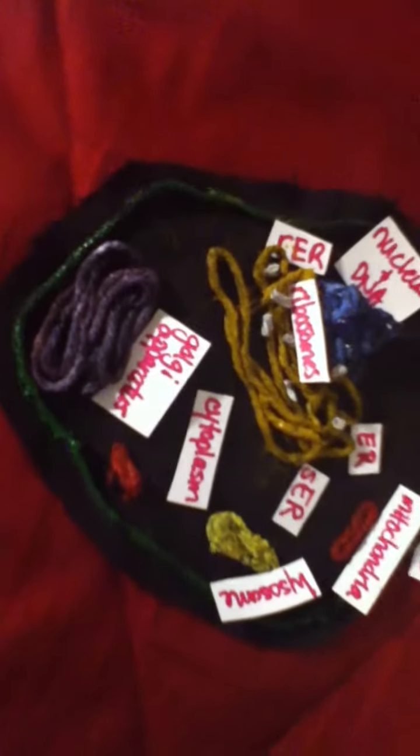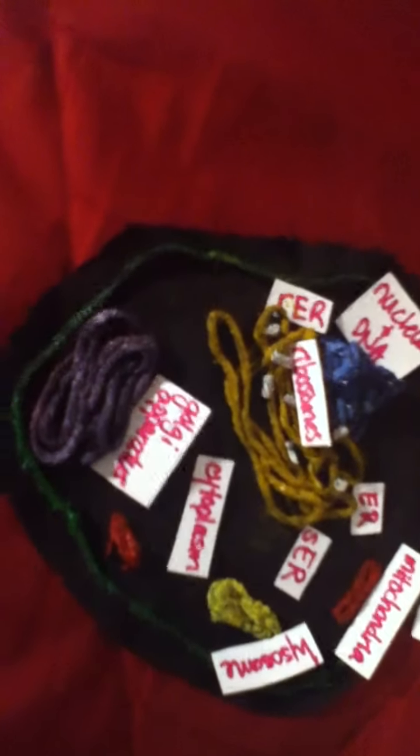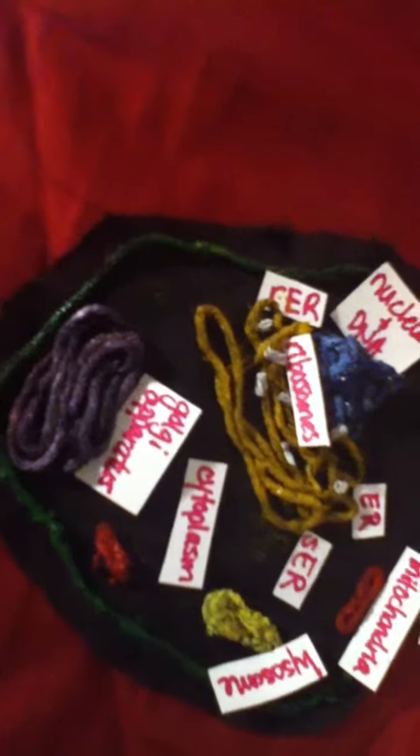And lastly is the solid black part, which we see here. It's known as the cytoplasm, and it's just the water fluids in the cell that allows the organelles to flow through in the cell. And that is it.